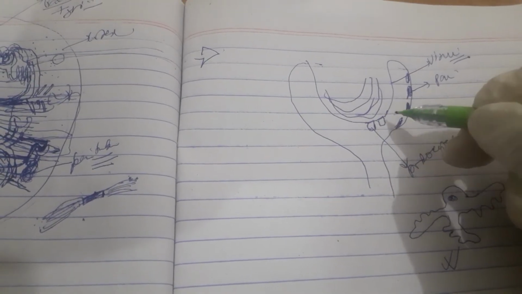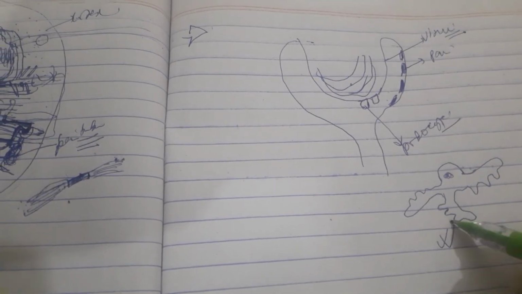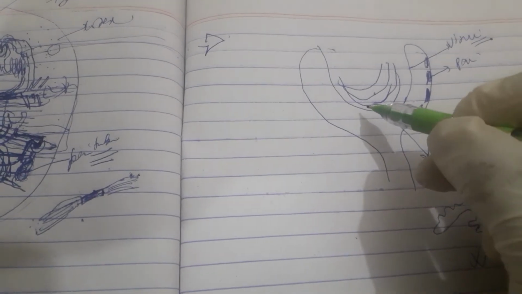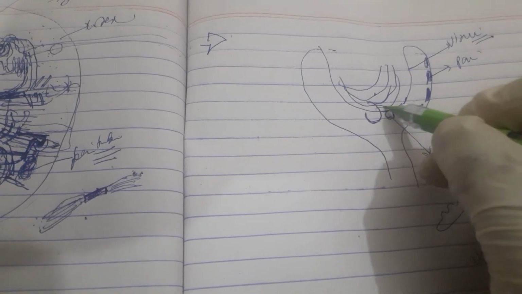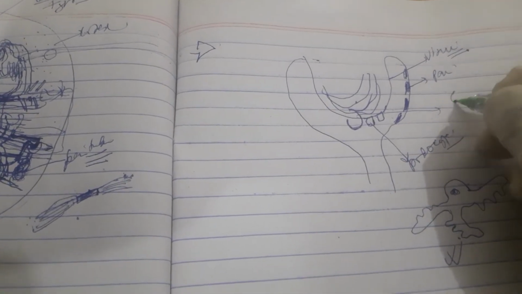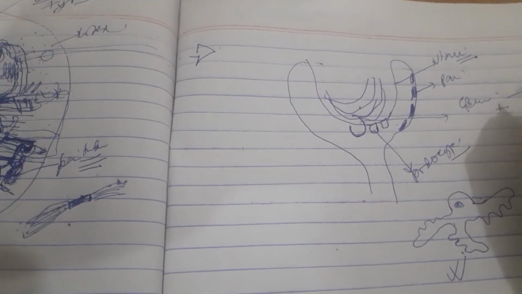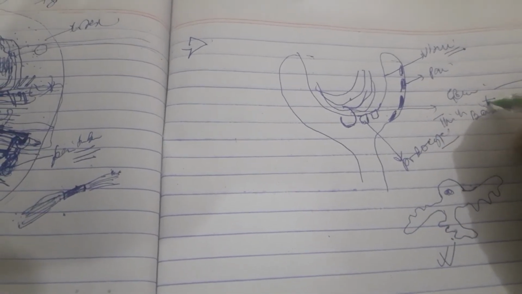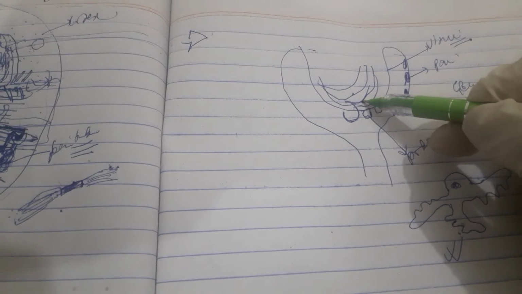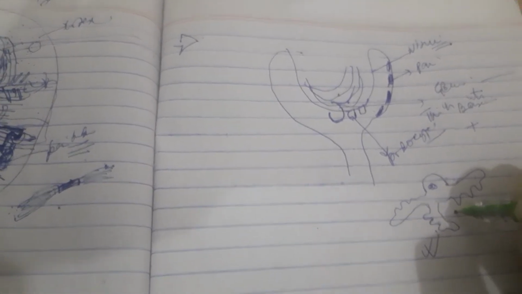This is Bowman capsule. Bowman capsule along with the glomerulus is known as renal capsule. And this is podocyte. And how does the filtration occur? This filtration unit is made up of three layers: the glomerular capillary endothelium, plus the thick common basement membrane of the capillary endothelium and the podocyte. And then the third layer is the filtration slit of the podocyte.